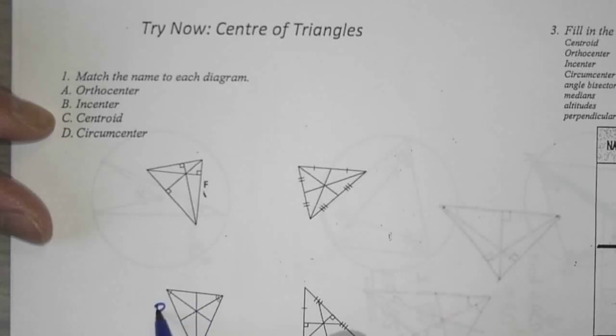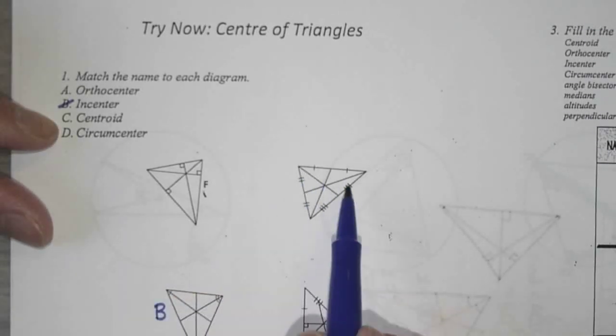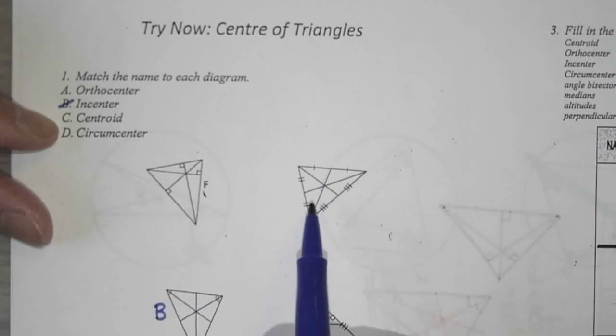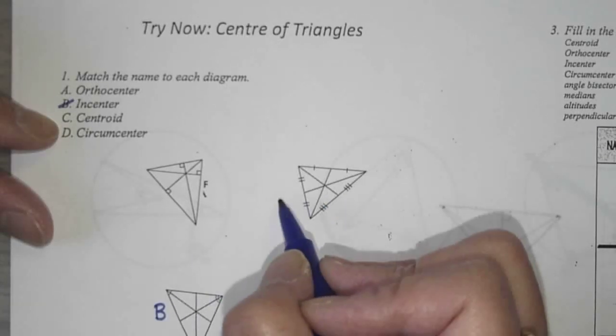So this would be B. So I did the incenter. Centroid is the center. So if you just cut every one of these sides in half, that would be the center of my triangle. So centroid, with nothing else funny happening. So this would be C.